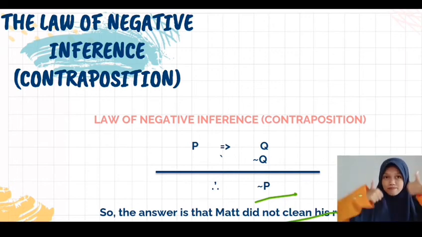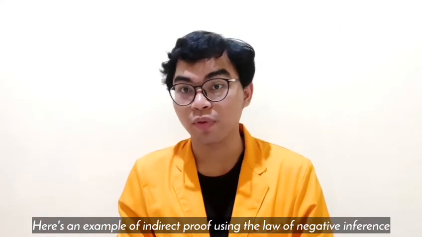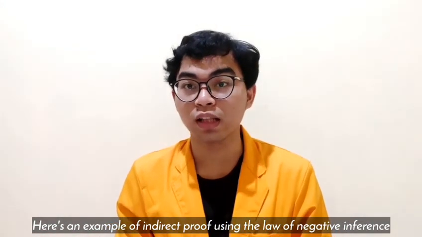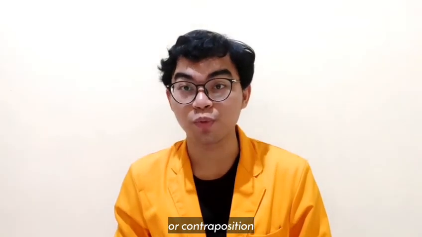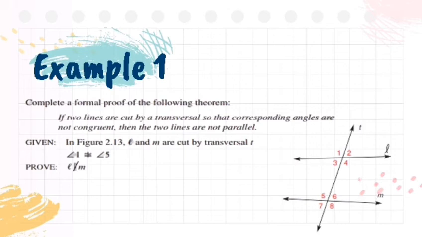Next. Here is an example of indirect proof using the law of negative inference or contraposition. Example: find a formal proof of the following theorem. If two lines are cut by a transversal so that corresponding angles are not congruent, then the two lines are not parallel.